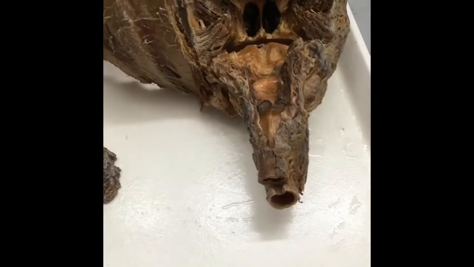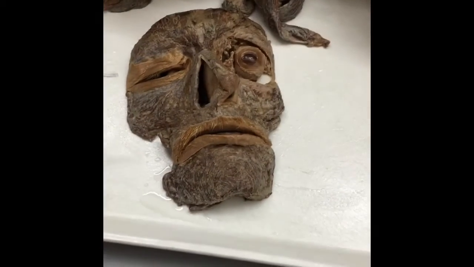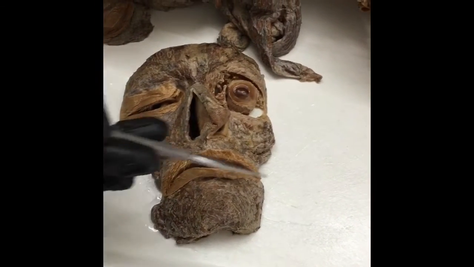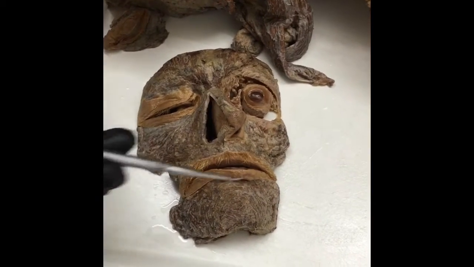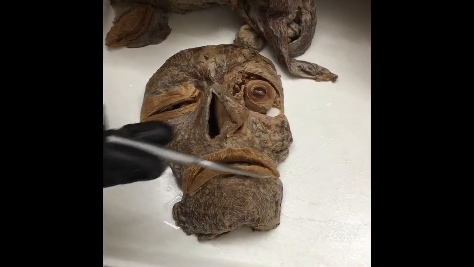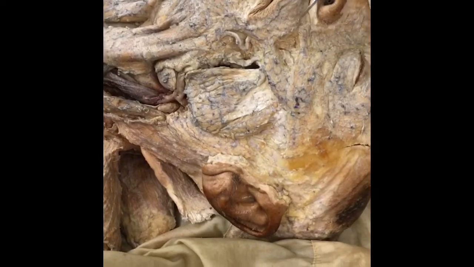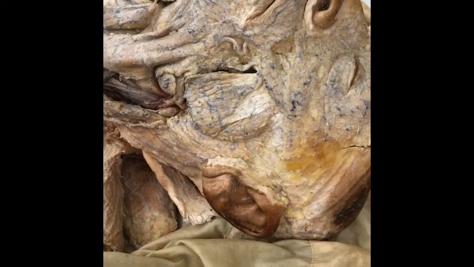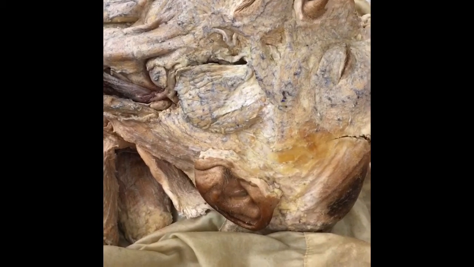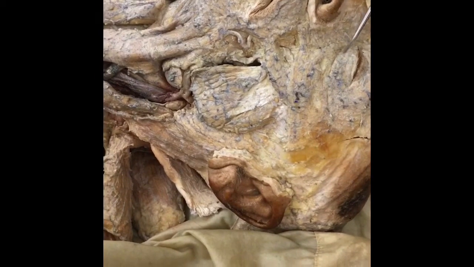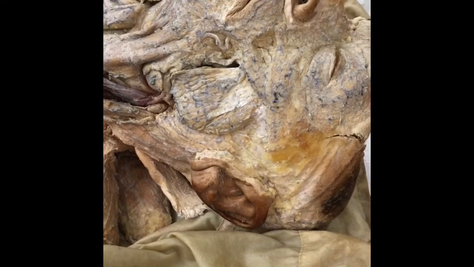Okay, then we have orbicularis oris. Orbicularis, again, is a circular muscle, and that's just going to be the muscle that surrounds the mouth. Okay, so now we're going to look at our anguli muscles. We have a depressor anguli oris, so it's going to depress our mouth, and then we have a levator anguli oris, and that's going to elevate the mouth.